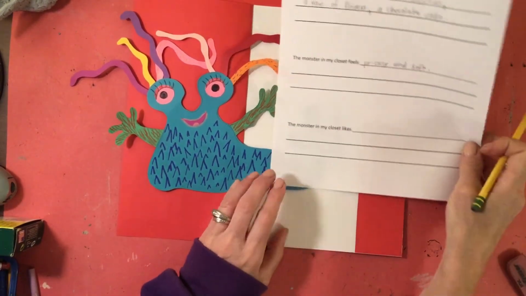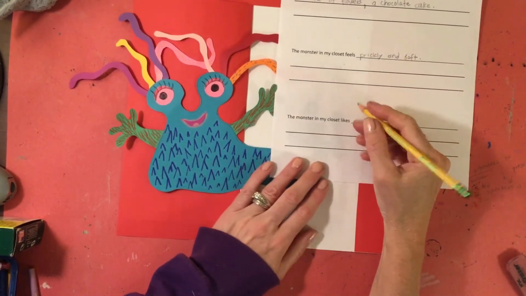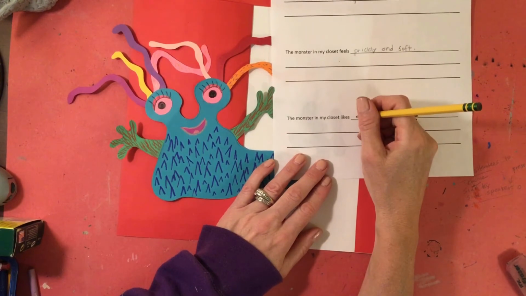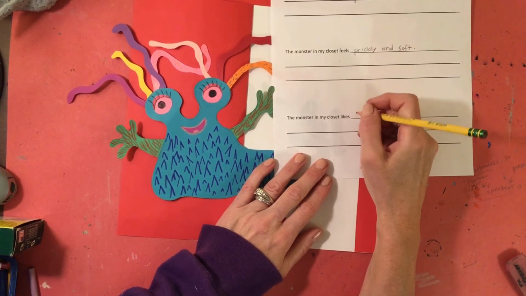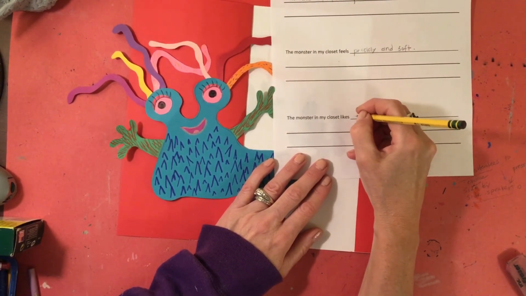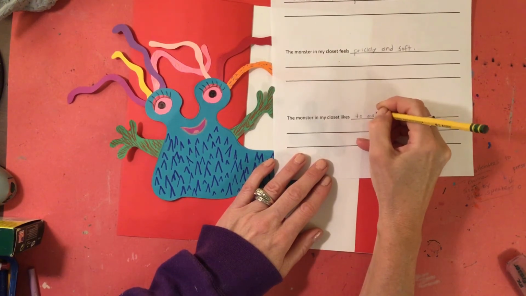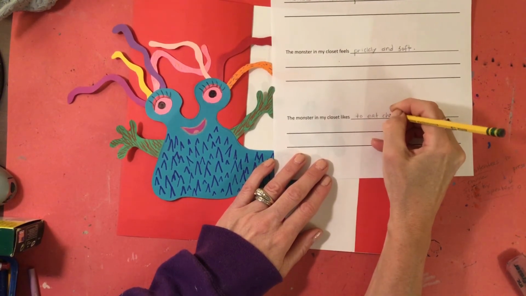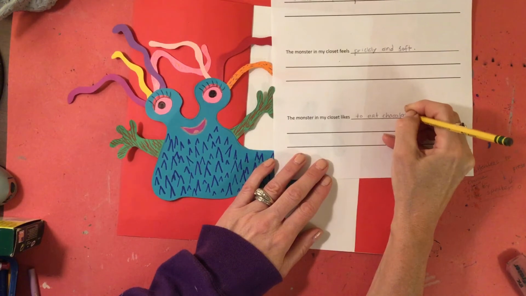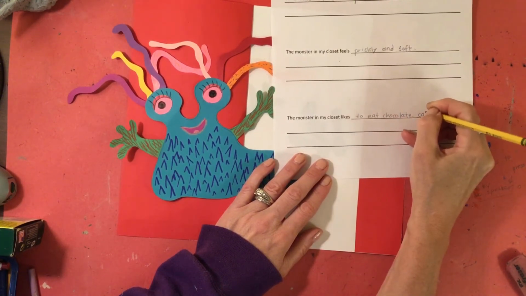And then the monster in my closet likes, what does this monster like? This monster likes to eat chocolate cake.